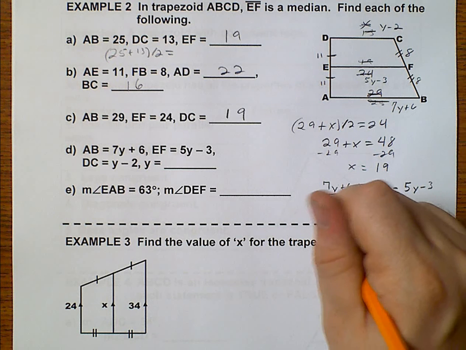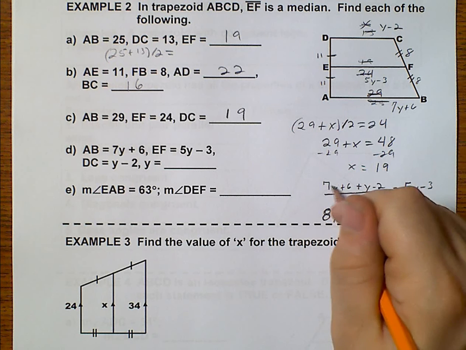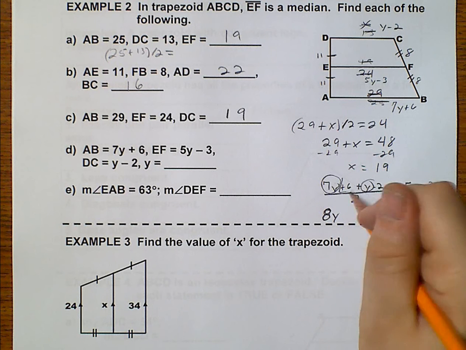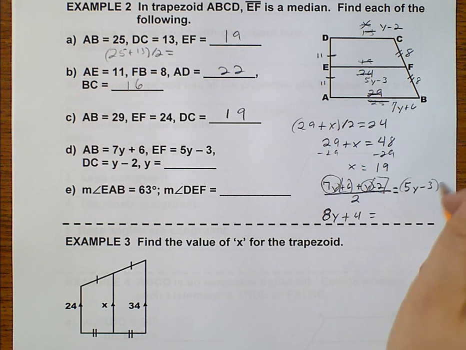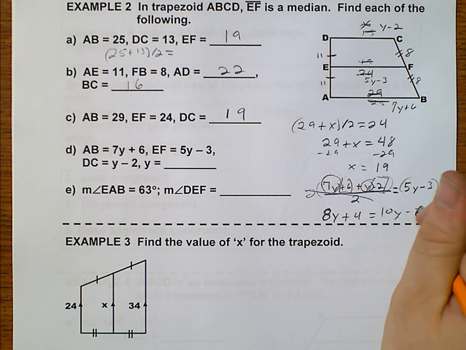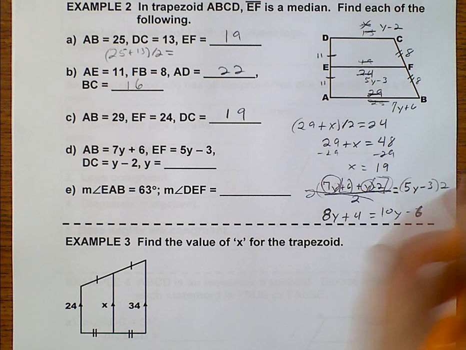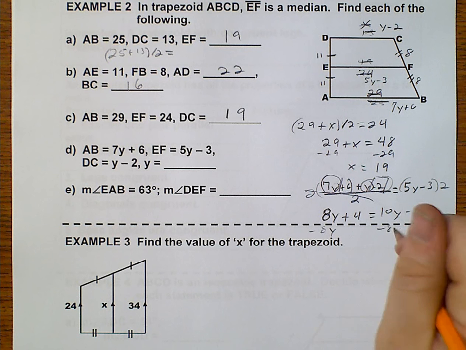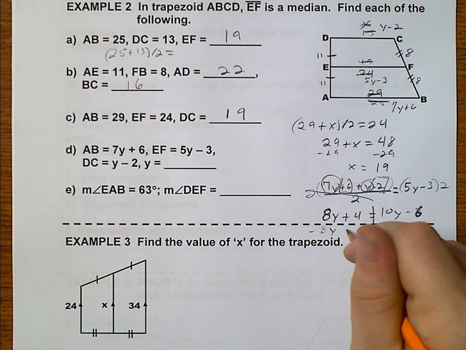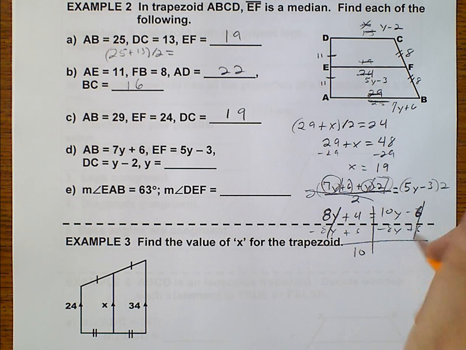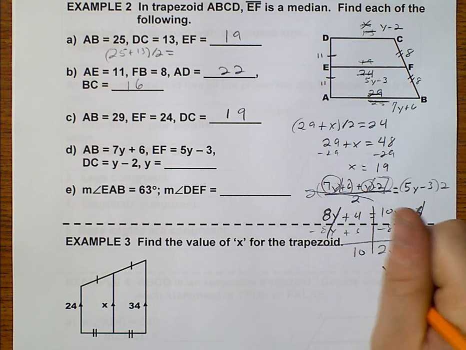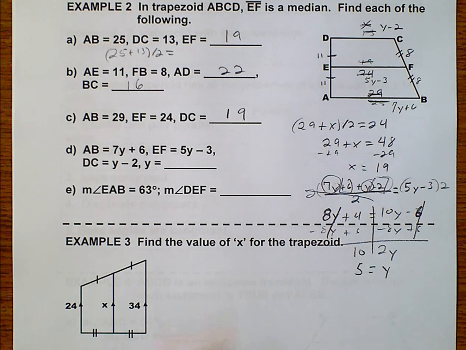That gives me 8y. 7 plus 1 makes 8. 6 minus 2 makes 4. Then I'm multiplying this by 2 to get 10y minus 6. If I subtract 8y and then add 6, that'll cancel those, give me 10. That'll cancel those and give me 2, which means that y must equal 5.